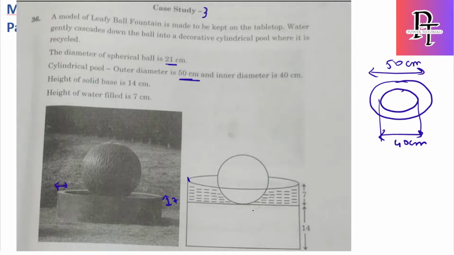So I am repeating the case study again. We have a tabletop, a solid base, above which we have a cylinder. In the center we have a sphere-like ball, and water is getting recycled, with water filled here, and the center is a sphere. The outer is not just a normal cylinder, it has some thickness. The outer is 50 centimeters, whereas the inner is 40 centimeters. Okay, now let's see what they are asking one by one.